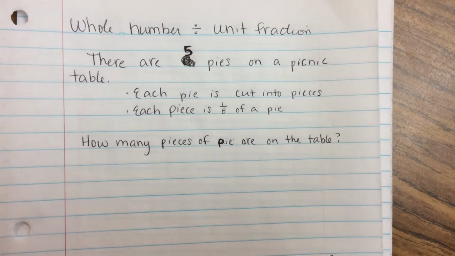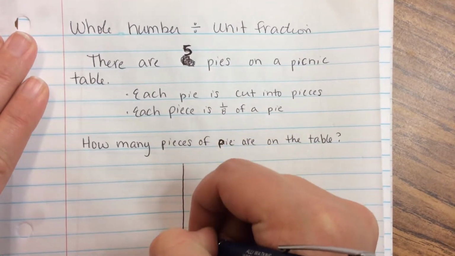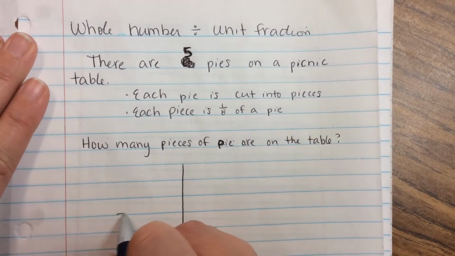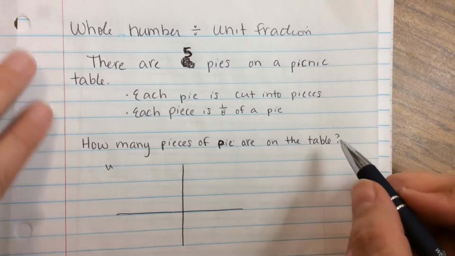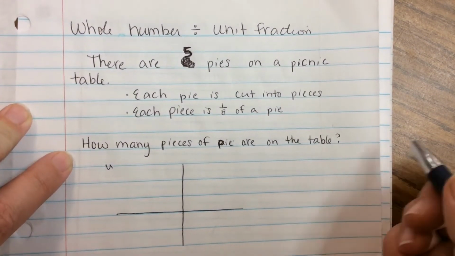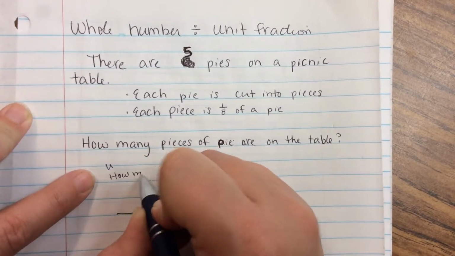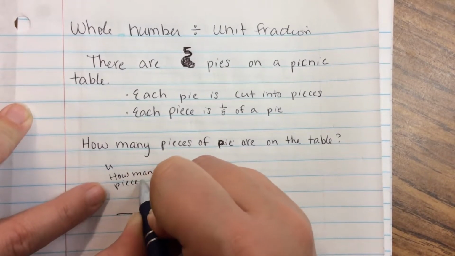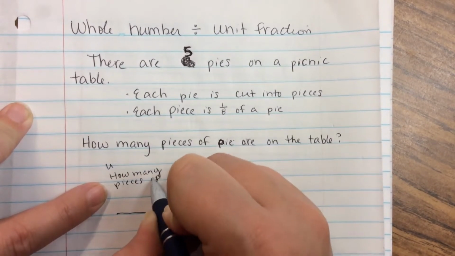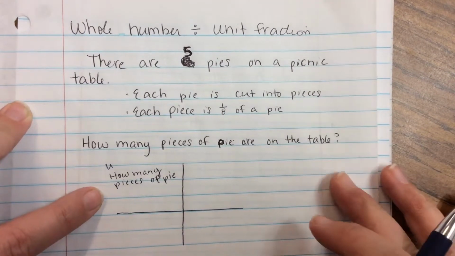It is very important to me that we always use our word problem-solving strategy of UPSL. So under U, I know I'm trying to solve for, I'm trying to find how many pieces of pie. Should have made this box a little bit bigger, I'm sorry.